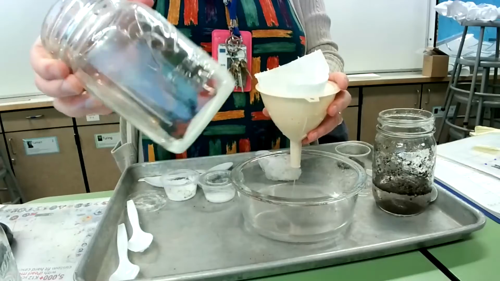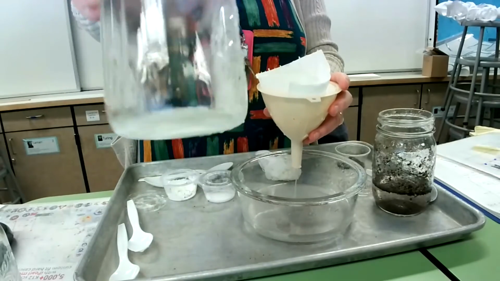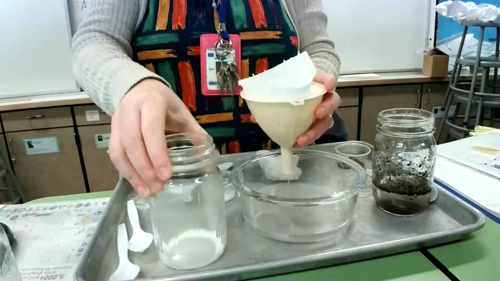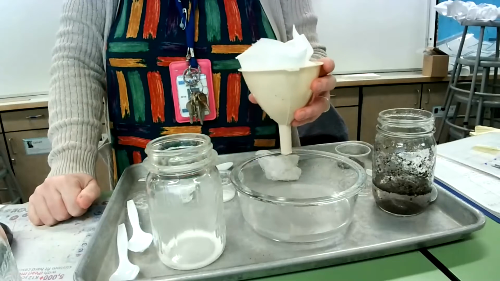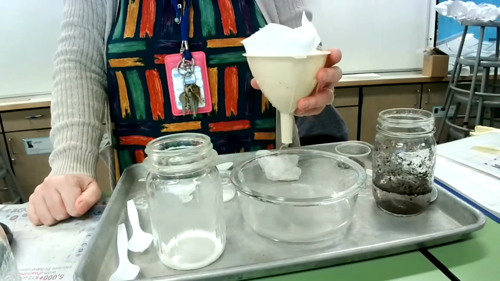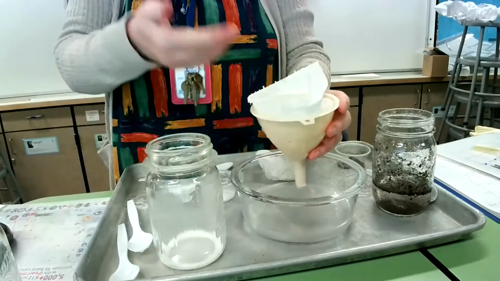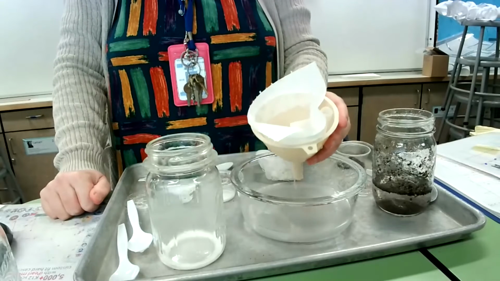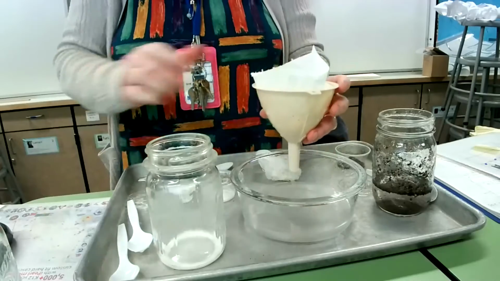Okay, so as that's filtering, look at my glass. Look at the sludge. So it did not completely dissolve. Okay, it did not completely dissolve. And the water that I have going through, look, it's almost stopping. Okay, because there's so much cornstarch still left in that water that it's clogging the bottom of the paper towel. So there's going to be some cornstarch left on the paper towel, but most of the water is going through.